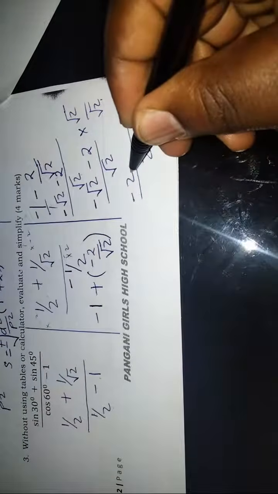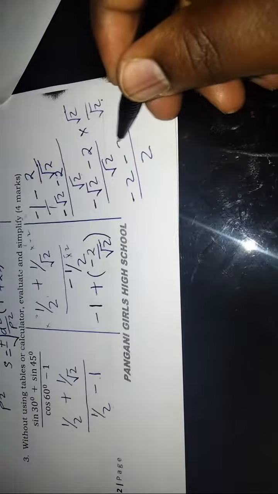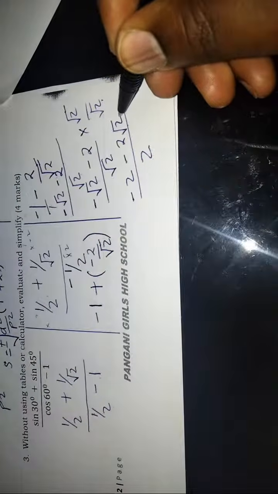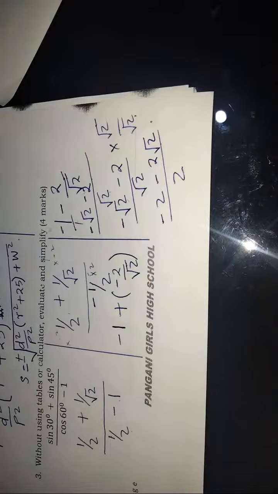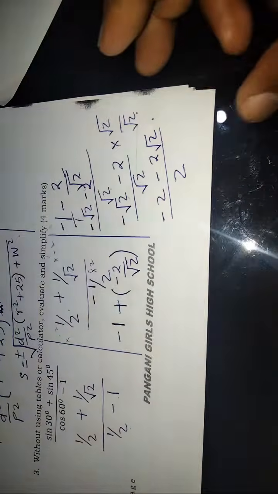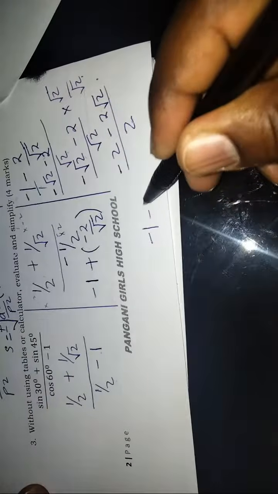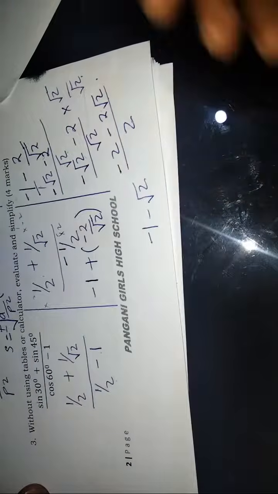So -2 minus 2 the root of 2. This will be the final answer. Though everything can still be divided by 2, and we have a -1 minus the root of 2.